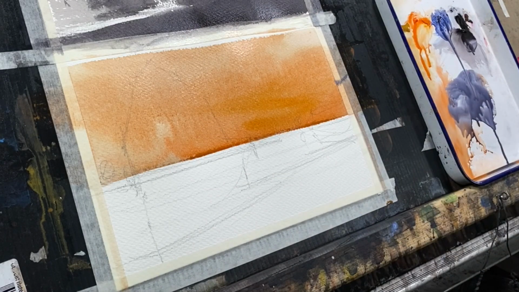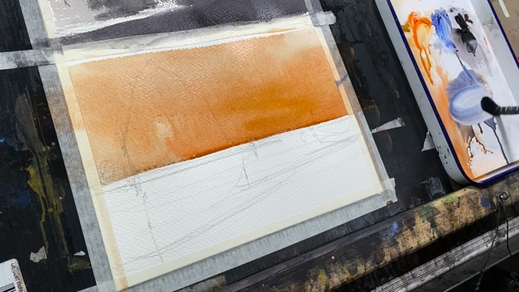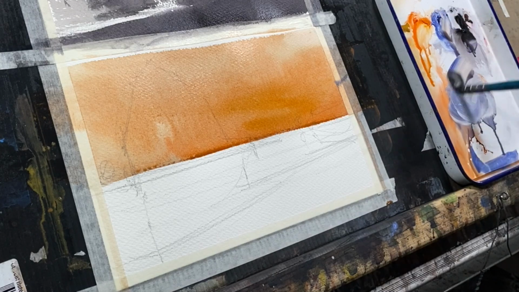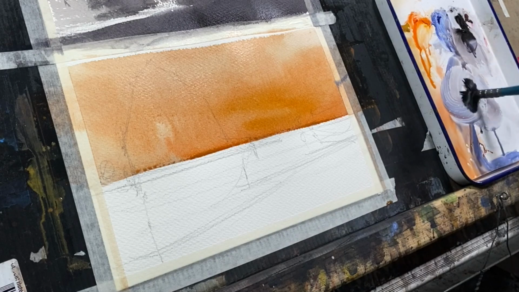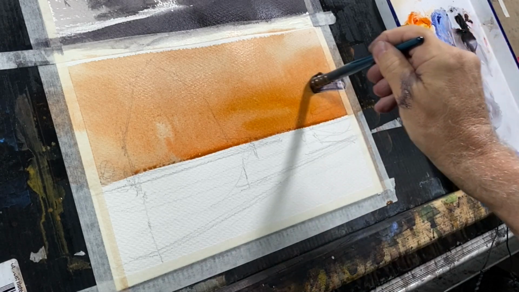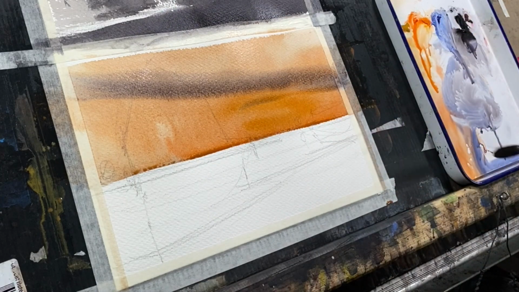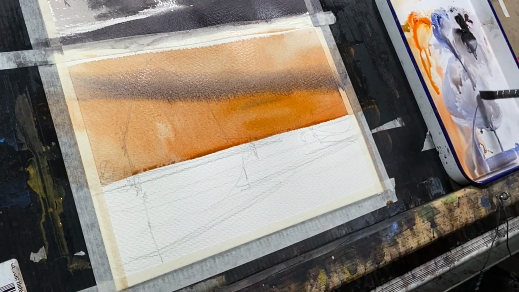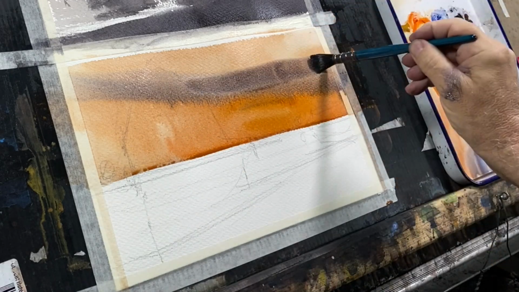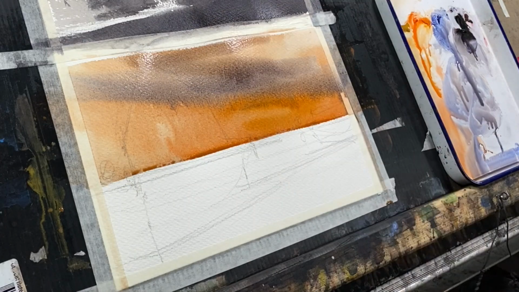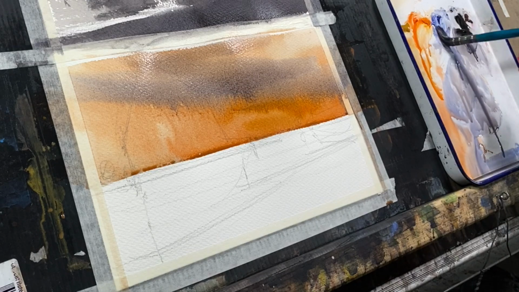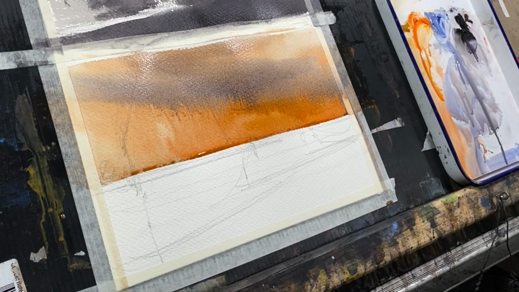Take that big brush. We're just going to make a few clouds. Ultramarine blue. Some leftovers. And one cloud. Two clouds. Get just a little darker towards the center of this cloud. And we'll put one cloud on the horizon.